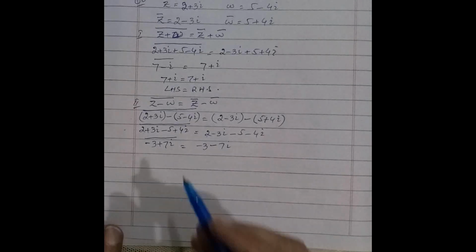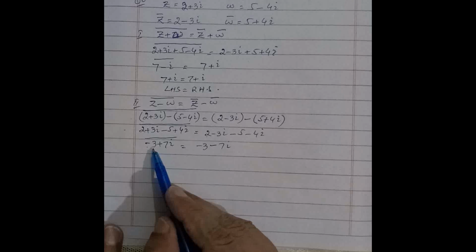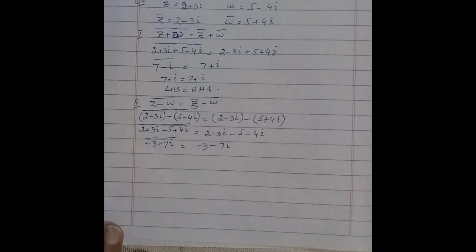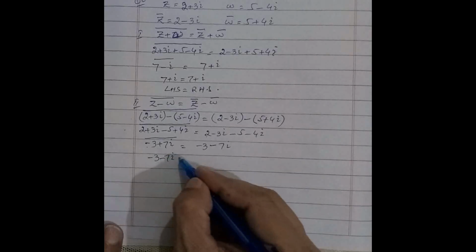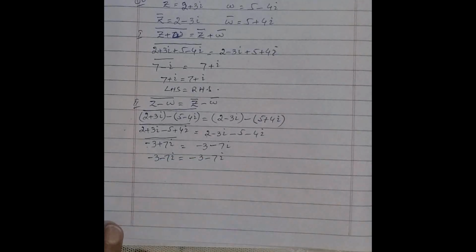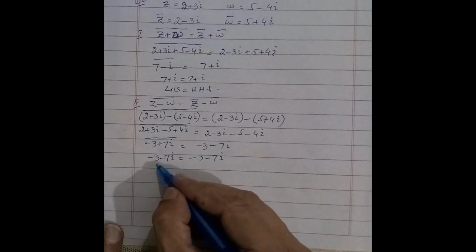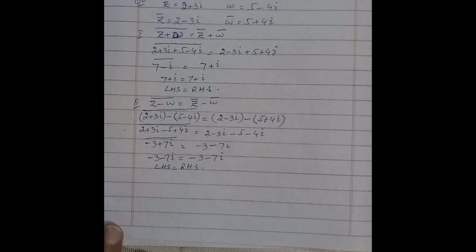And on the left hand side, minus 3 plus 7 iota bar, meaning we take the conjugate of this value, which is minus 3 minus 7 iota, is equal to minus 3 minus 7 iota. So hence proved, left hand side is equal to right hand side.